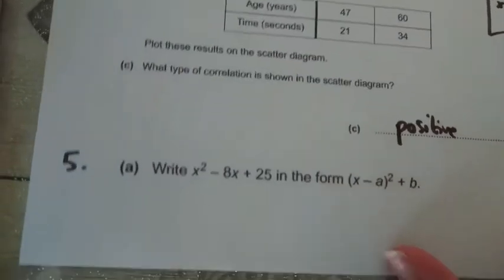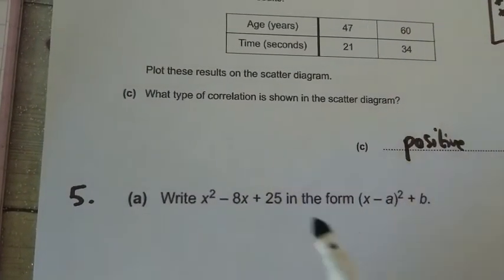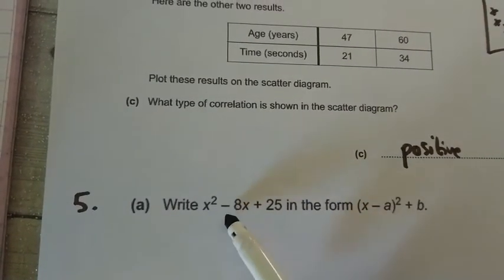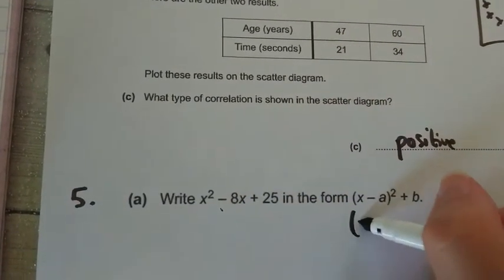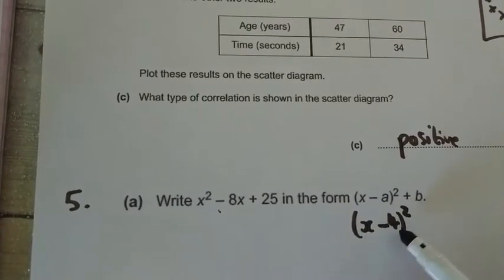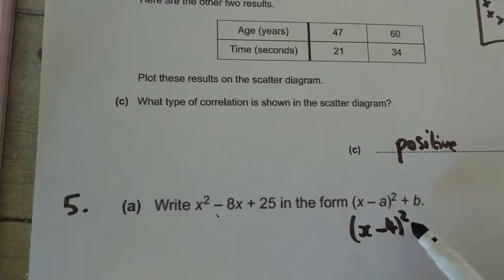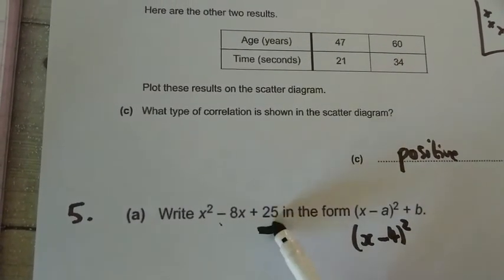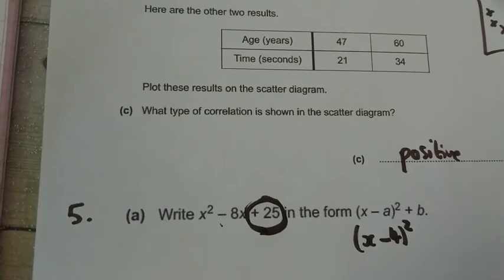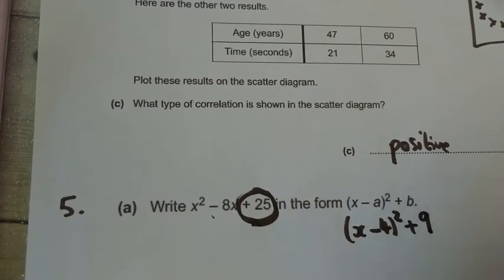The final question then is completing the square. So to get A, you've got to divide this by 2. So 8 divided by 2 is 4, but it's also minus, so it'd be x minus 4 squared. Minus 4 squared, remember when you square something, it's always positive. So minus 4 squared is 16. We've got 25 and it's plus 25. So to get from 16 to 25, I would need to add on 9 on the end.